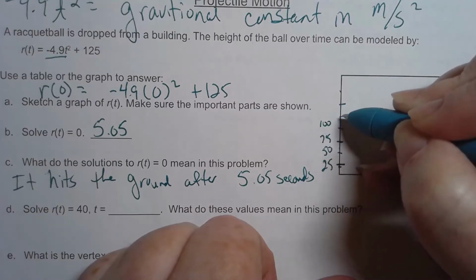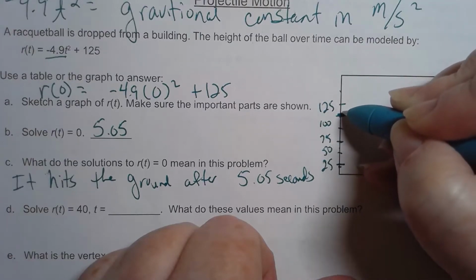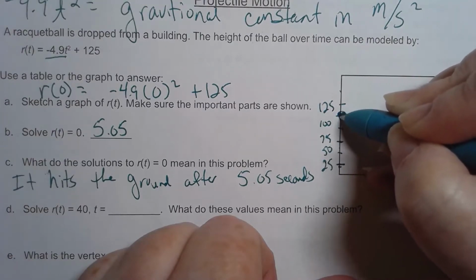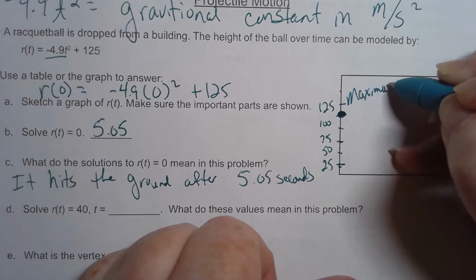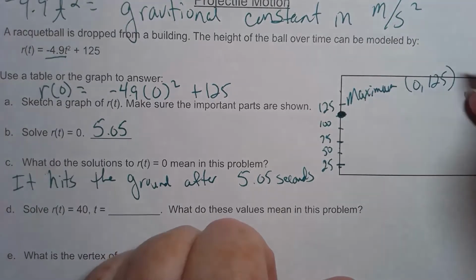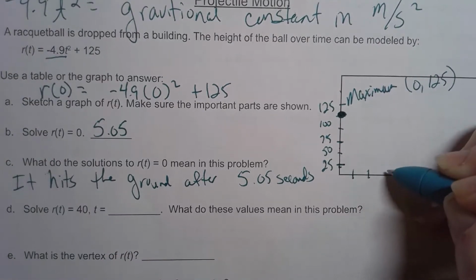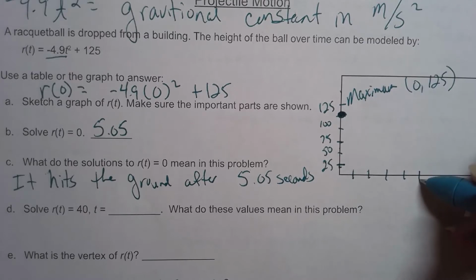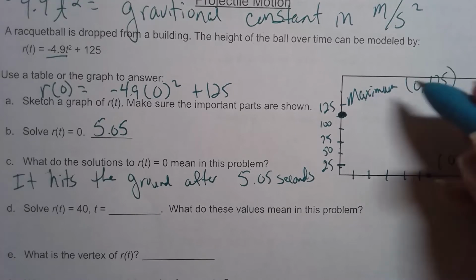75, about 100, and 125 would be about there. Okay, so I'm going to put a point. Your scaling does not have to be the same on both axes. So that's my maximum value, because it's being dropped. If it was tossed up in the air, there would be a different maximum. But if it's thrown down, this is also the maximum.